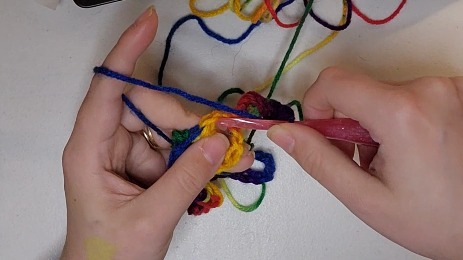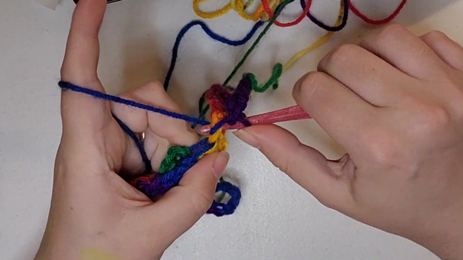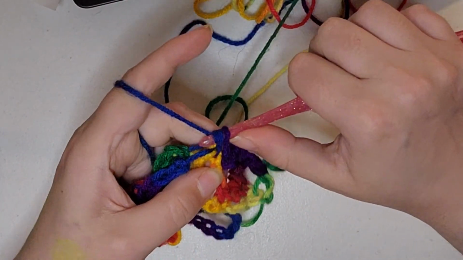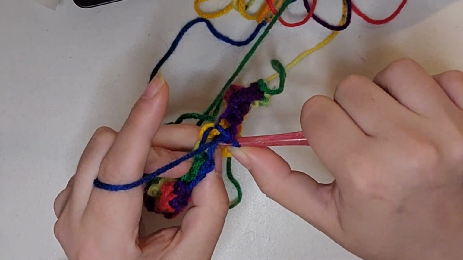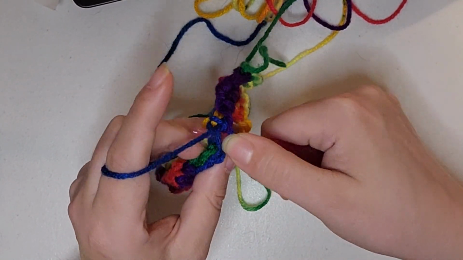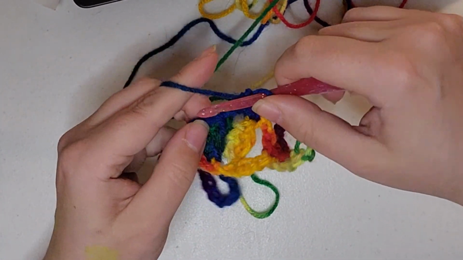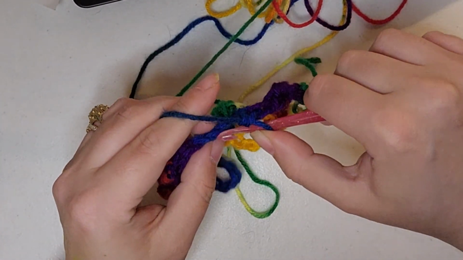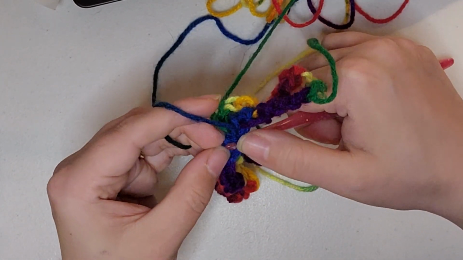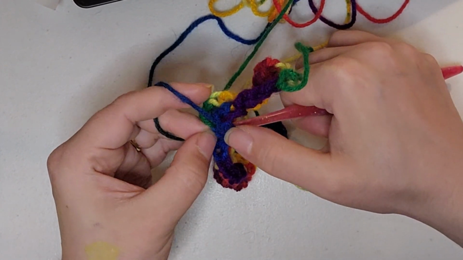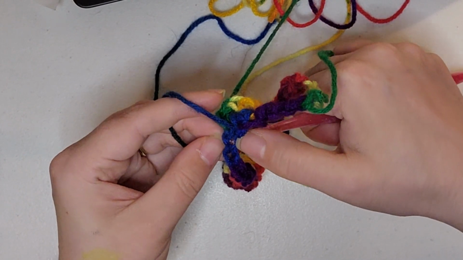So place a single crochet here, place a single crochet directly over, I don't want to catch that thread, and in the next chain, I'm kind of spreading things open to make sure I'm pulling the right thing.